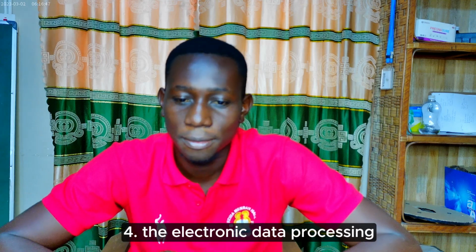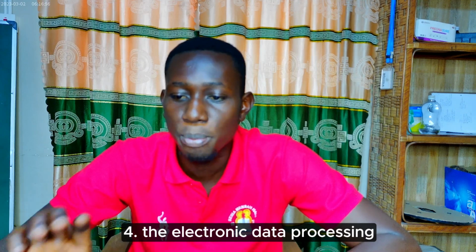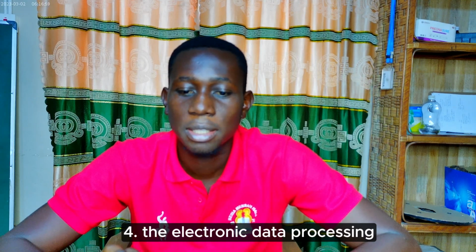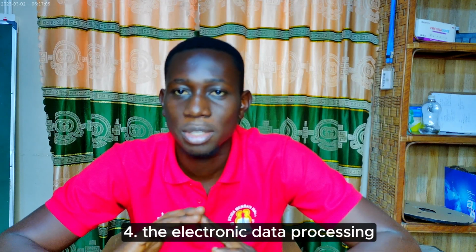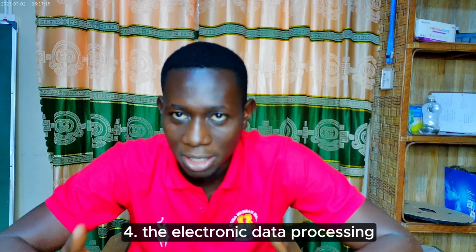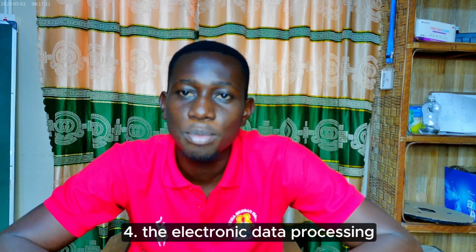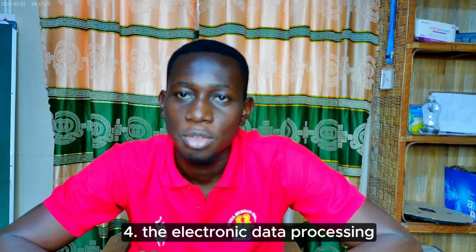Point four, electronic data processing. The central processing unit, the CPU, and other components use electrical impulses to carry out instructions, perform calculations, and manage tasks. Before you can process any data, the central processing unit needs electrical current so that it can be powered and can work. So all these things come together so that the computer can work. That's why we are saying a computer is an electronic device.